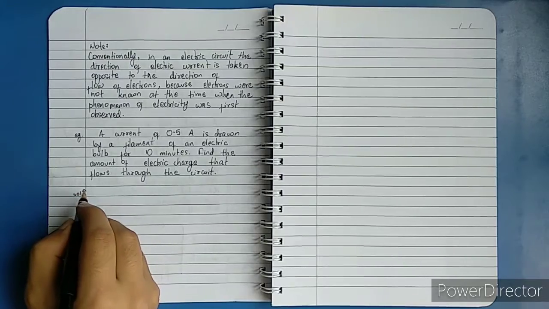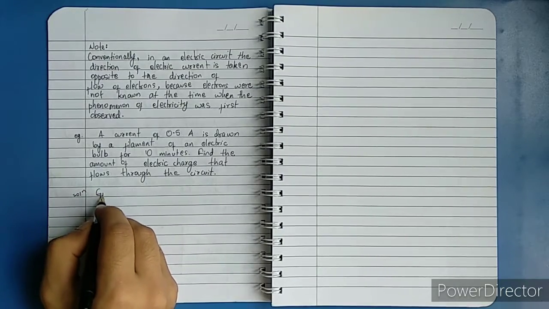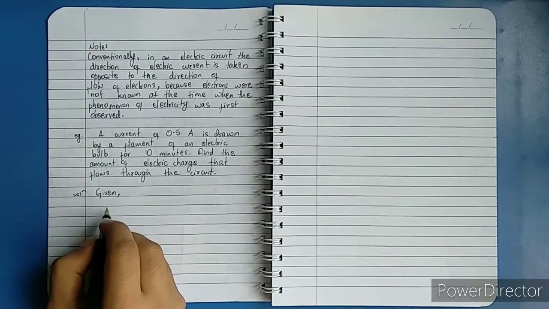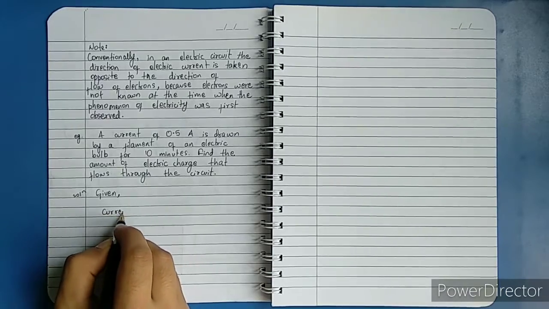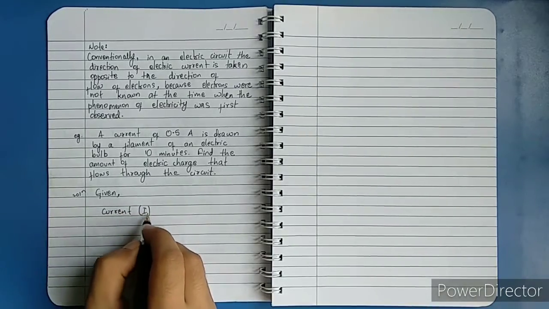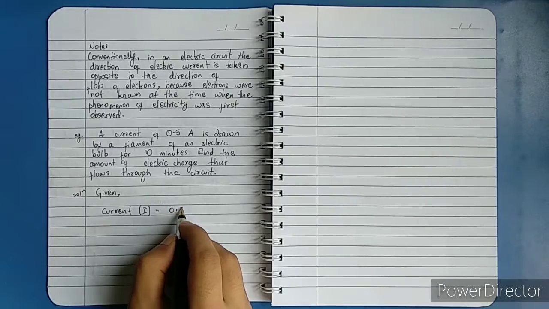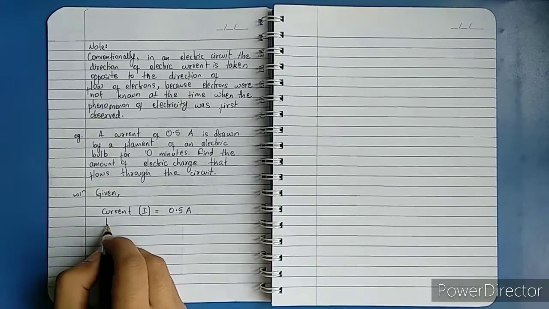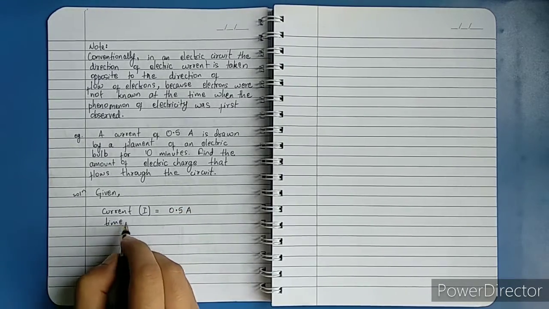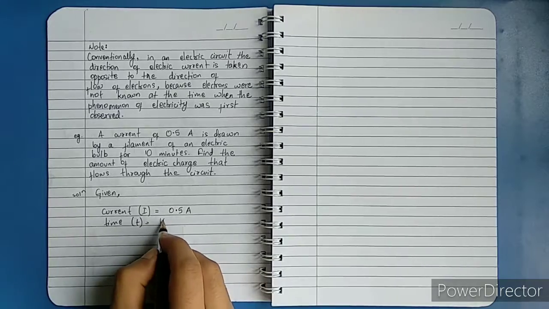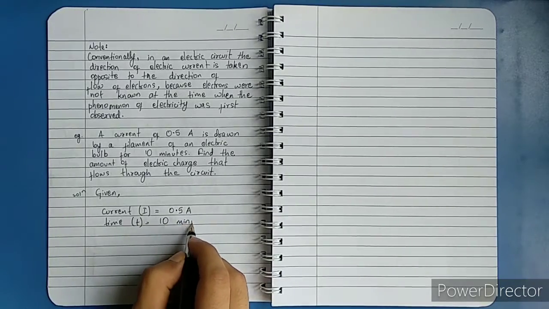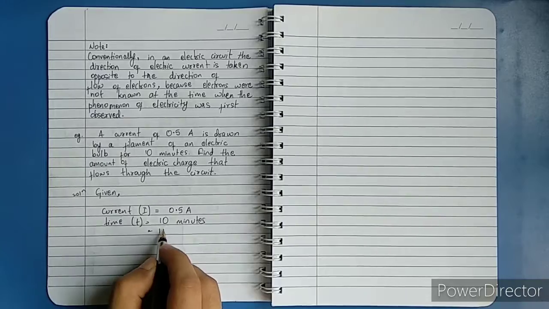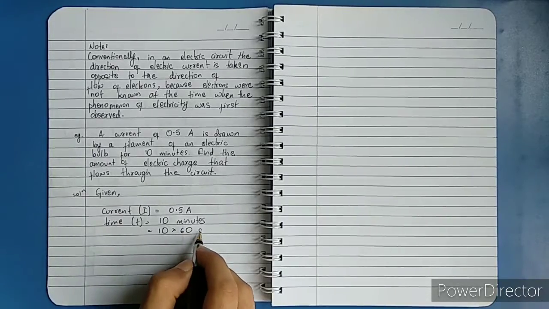Solution. Given, current I is equal to 0.5 ampere, time t is equal to 10 minutes, which is equal to 10 into 60 seconds.